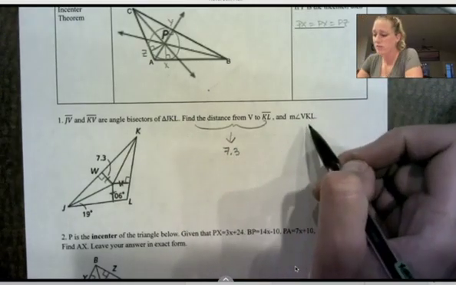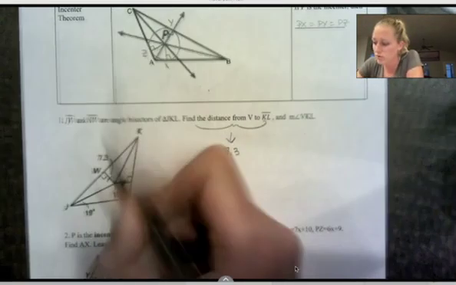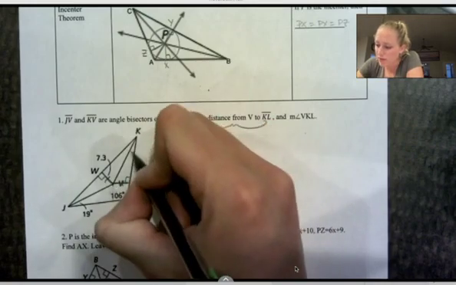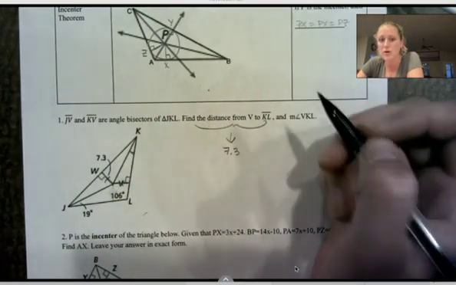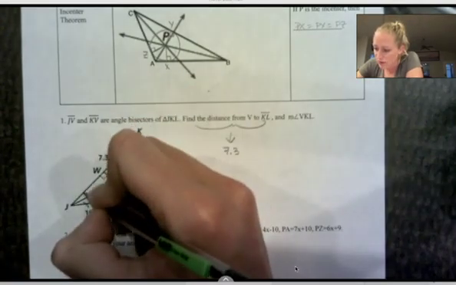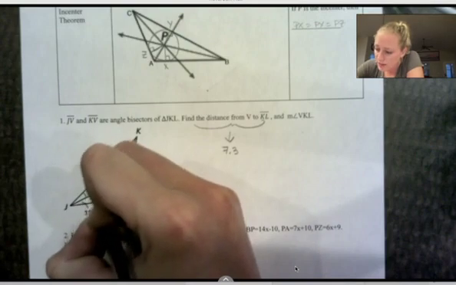Okay, angle VKL. Sorry, I kind of covered that one up. That says 106. All right, VKL. So they want this angle here. Well, these are angle bisectors, so I know those angles are the same, and these angles are the same. So this one is also 19 degrees.